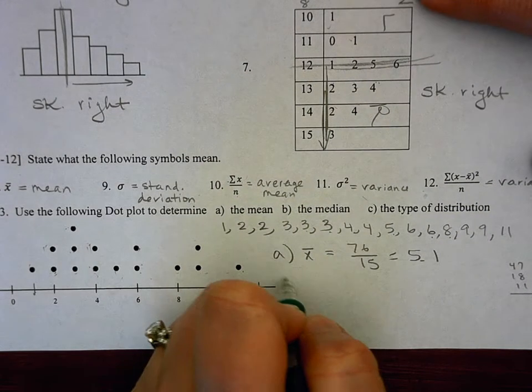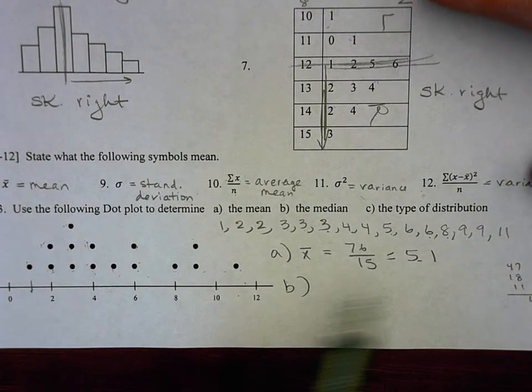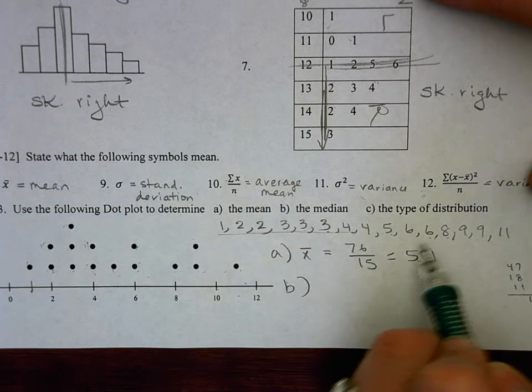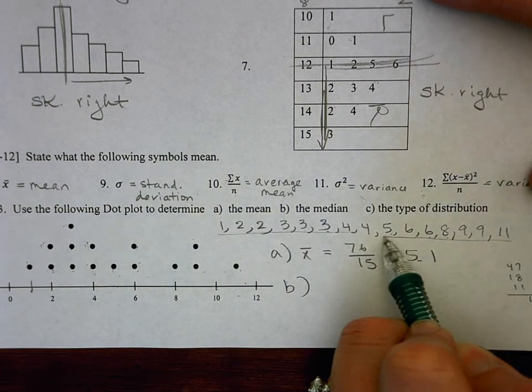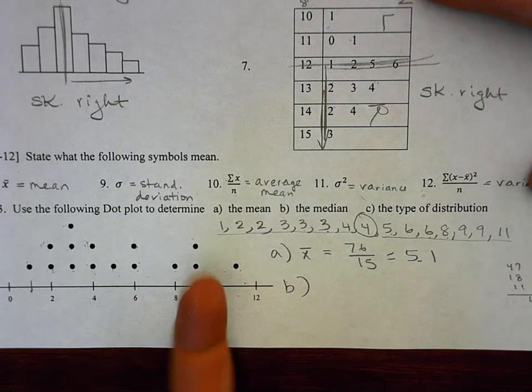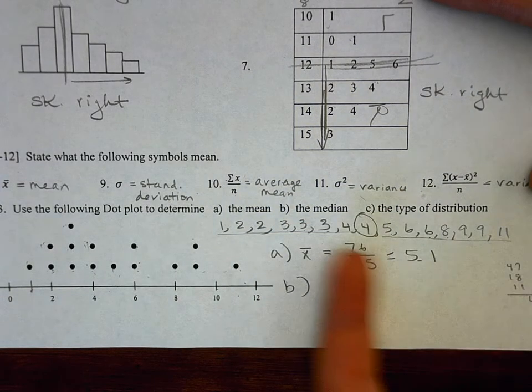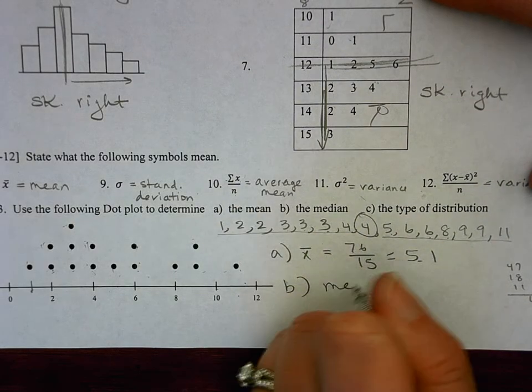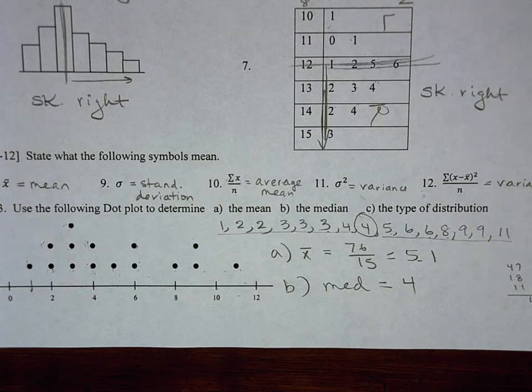Now to find the median, I have 15 of them. 4 is in the middle, so 7 on the left, 7 on the right. The first half contains 7, the second half contains 7, so the median would be 4, or quartile 2.